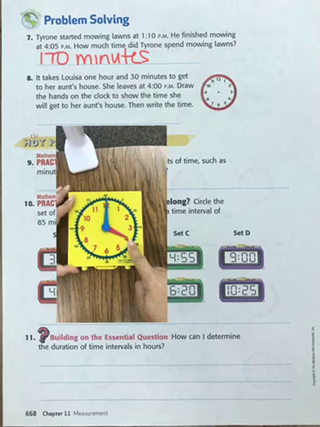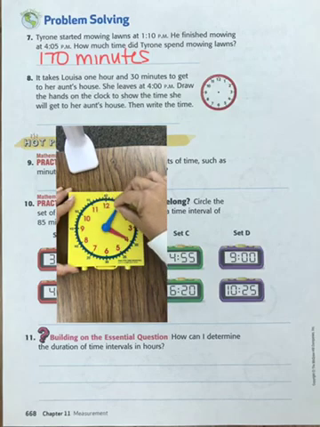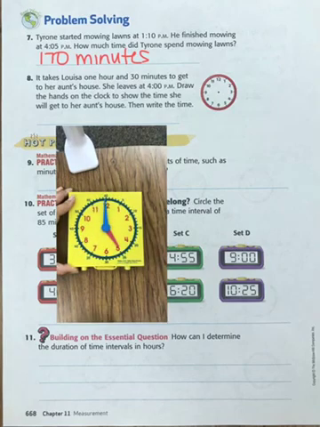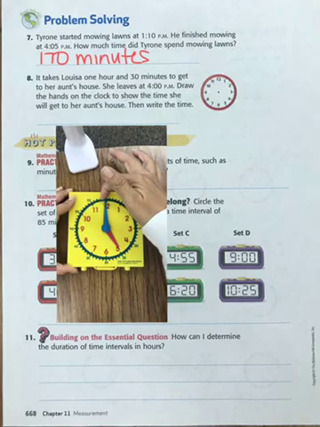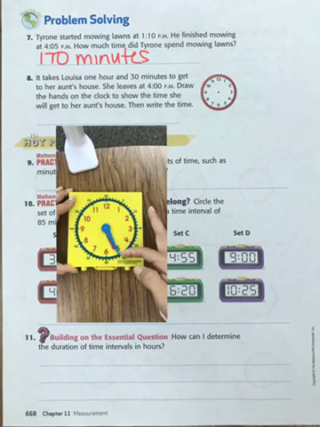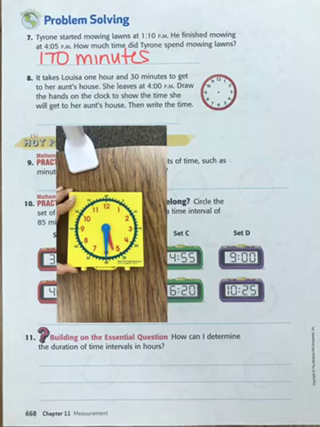So I know if I go 1 hour from 4 o'clock, 60 minutes around the clock, it's 5 o'clock. Now I need to go 30 minutes, which is the same as half an hour. So if you remember from 2nd grade or from our other lesson yesterday, a half an hour or 30 minutes is halfway around the clock.